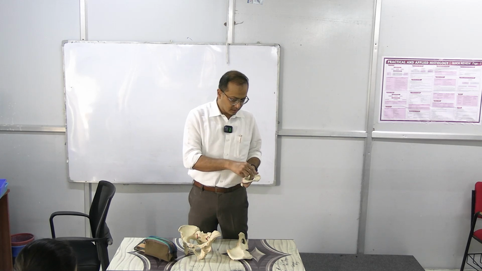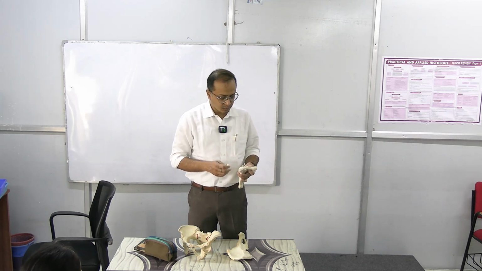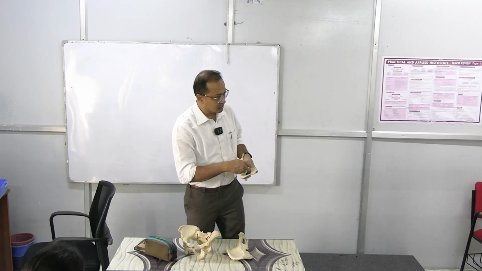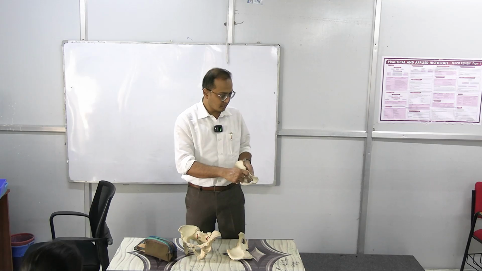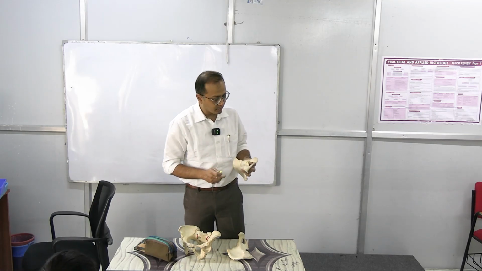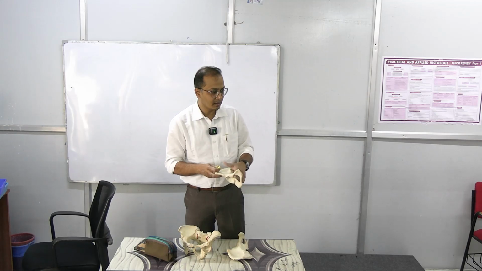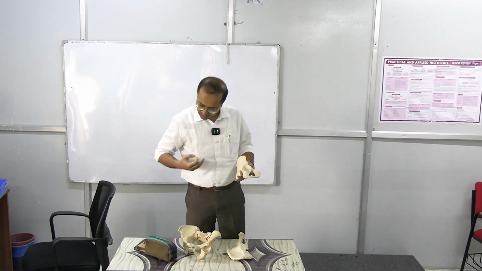Then coming down from this acetabulum, we have this foramen, we call it the obturator foramen. The obturator foramen leads to a tunnel-like space, we call it the obturator canal. The obturator foramen has margins: anterior margin, posterior margin, inferior margin, superior margin. The superior margin leads to a groove-like thing, which is allowing some structure to pass through.